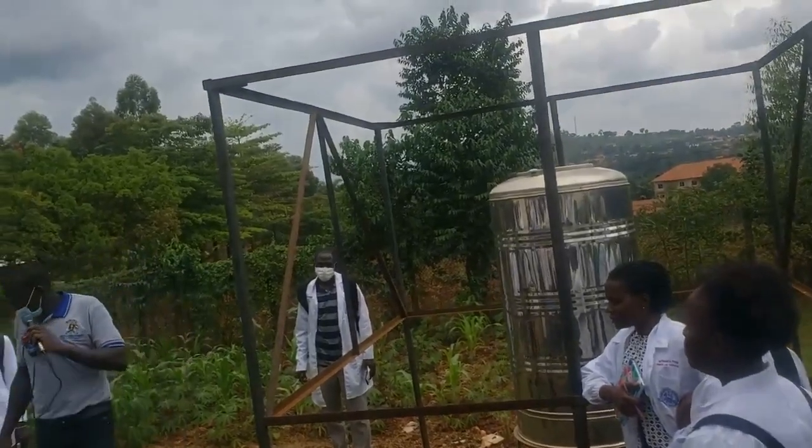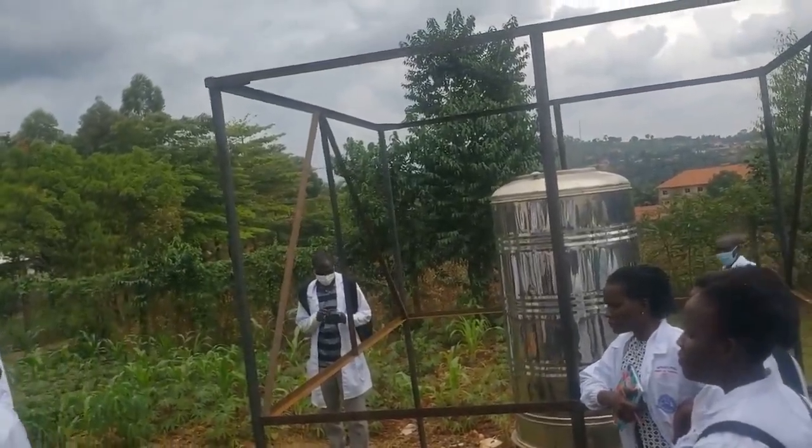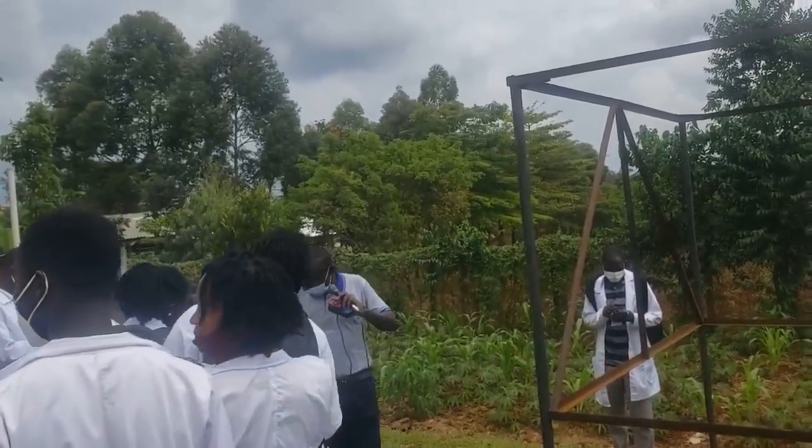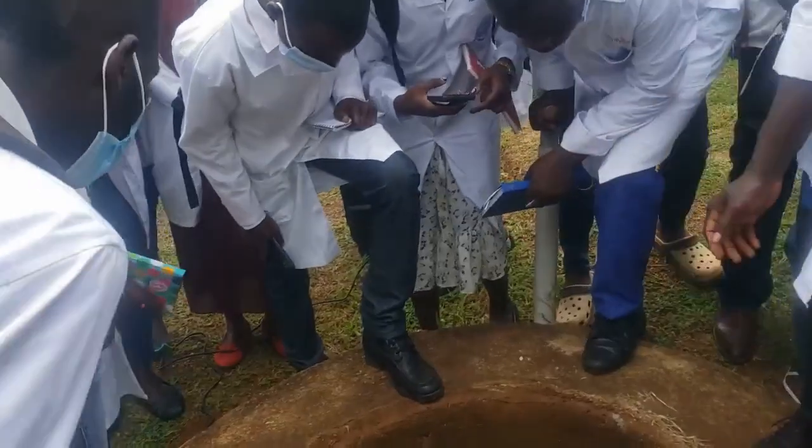So here is the tank, as well as the other tank which we showed you.